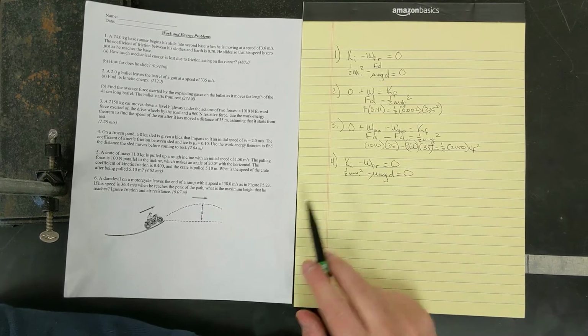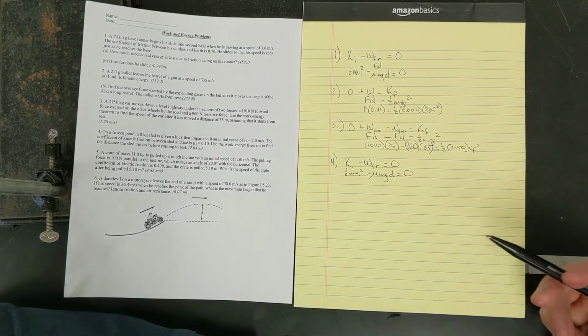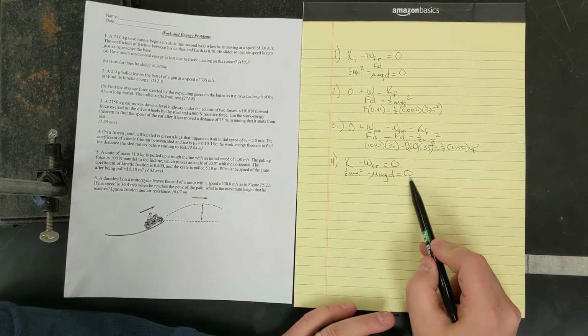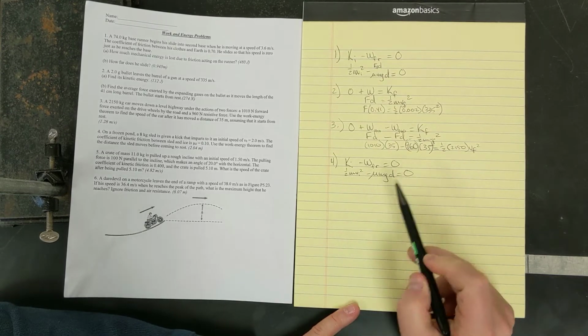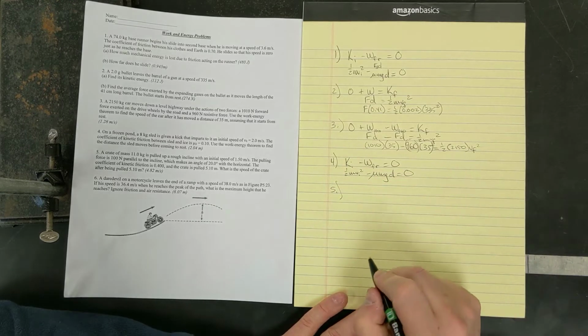Notice here we're not tracking the person kicking the puck to bring it up to 2 meters per second. What we're concerned with is starting at 2 and friction slowing it down until it stops again, which is why we make our 2 the beginning over here and 0 for our final energy. Number 5, we involve an incline.